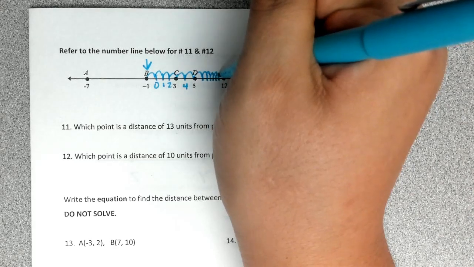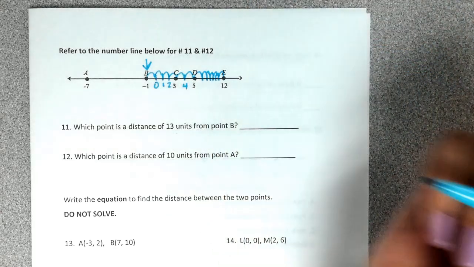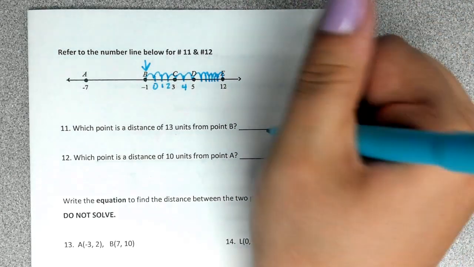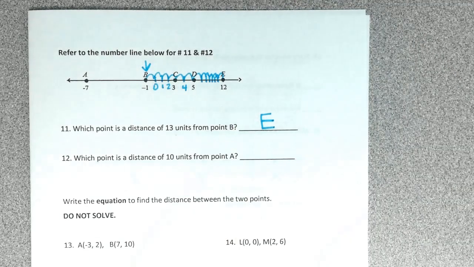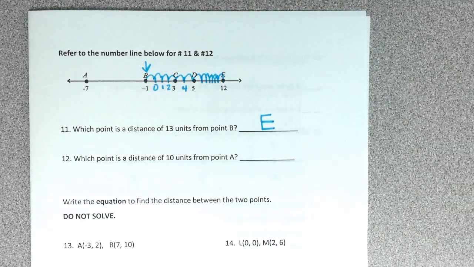Go out. 13 units is which point? E. Also, you could subtract if you didn't want to make the points.